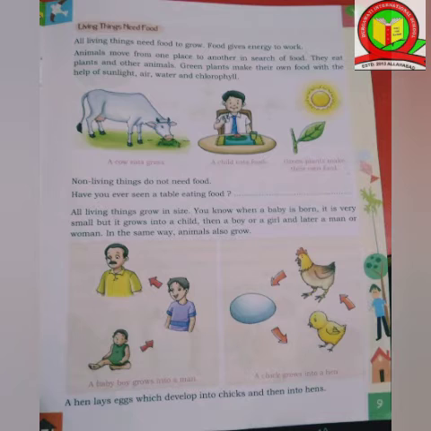In the picture you can see a cow is eating grass. In the next picture, a child is eating its food. And in the next picture, a green plant is growing in the sun. And we know that green plants make their own food with the help of sunlight, water, air and chlorophyll.